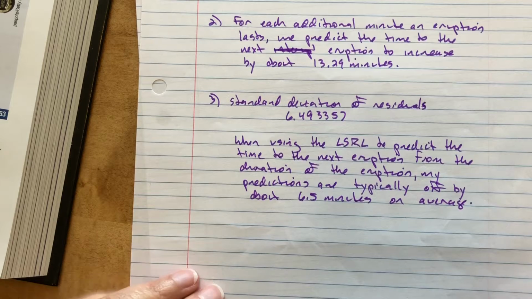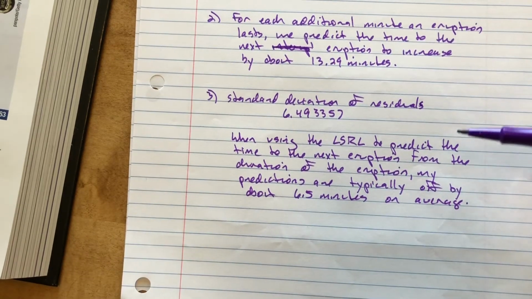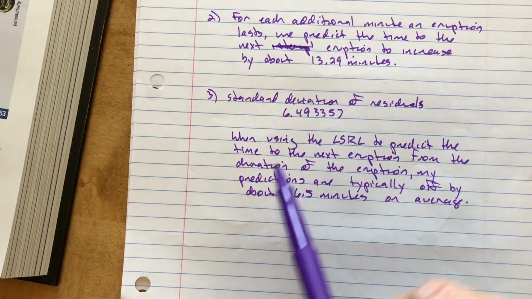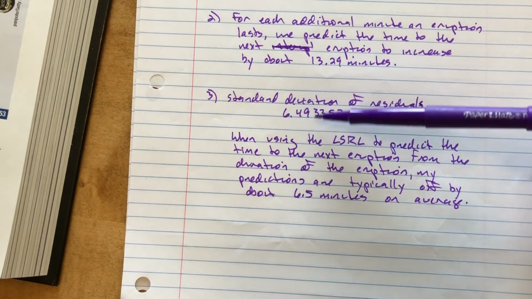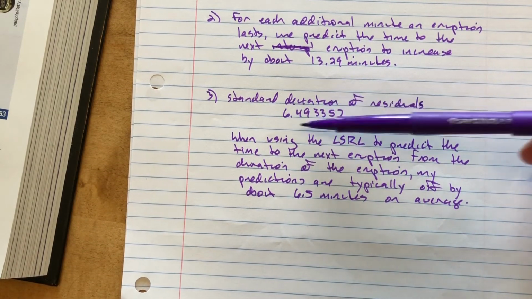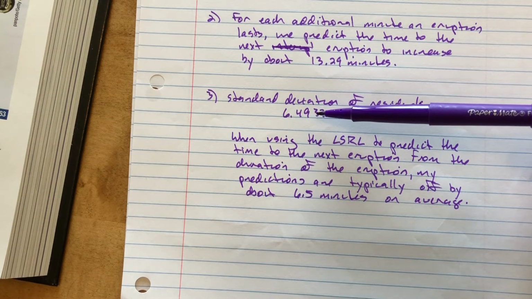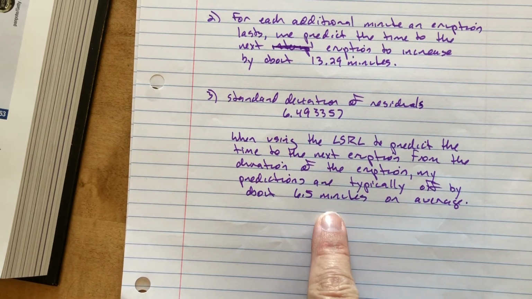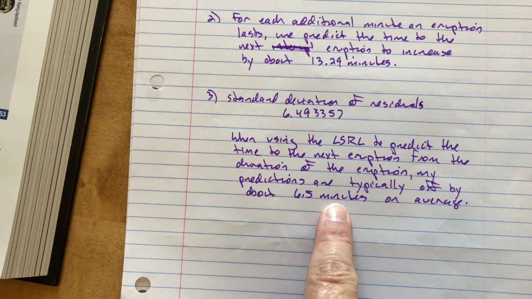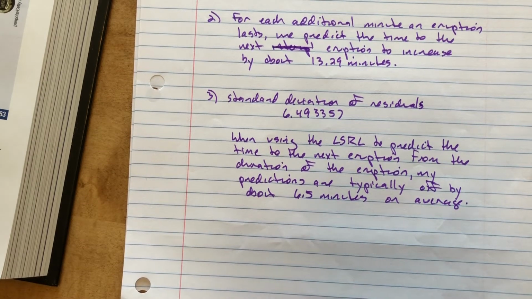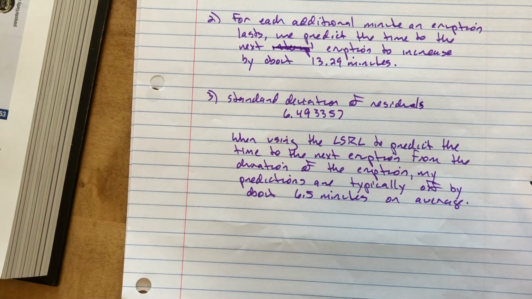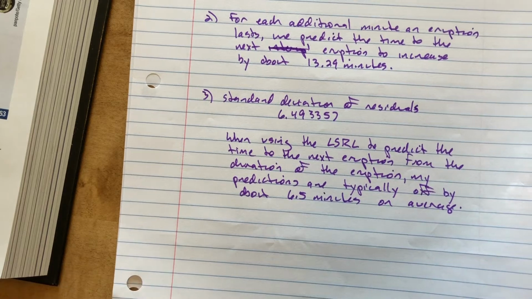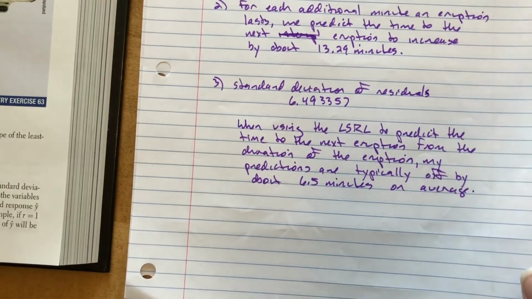So again, standard deviation of residuals. When using the least squares regression line to predict the y from the x, my predictions are typically off by about the standard deviation of the residuals, in minutes, on average. And this unit is always the unit of the y because that's what I'm predicting. 6.5 minutes seems kind of long, but I guess when you're standing around Old Faithful, what's 6.5 minutes? You're just enjoying the view.